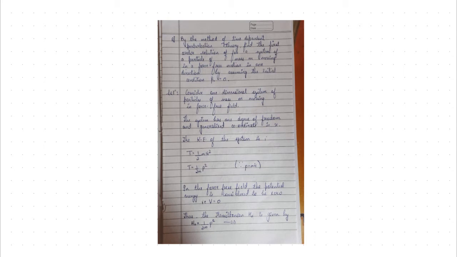We know that linear momentum is given by mass into velocity, so m into x dot. I will find the value of x dot, that would be p by m. Then I will replace the value of x dot from here to here. I will get p square upon m square. 1 m will get cancelled, and finally I will get the kinetic energy T is equal to 1 by 2m p square. So in this way you have got the kinetic energy.